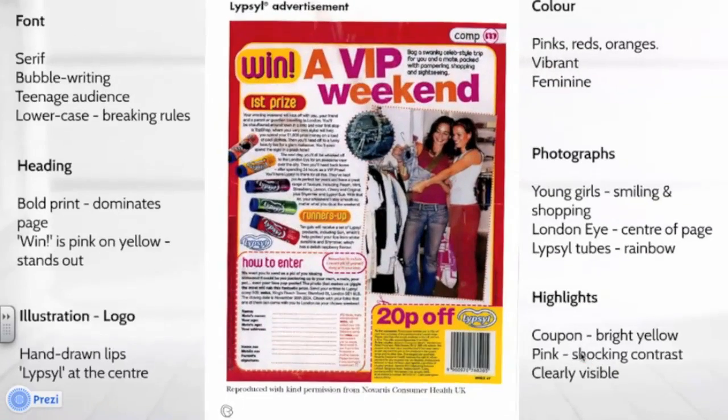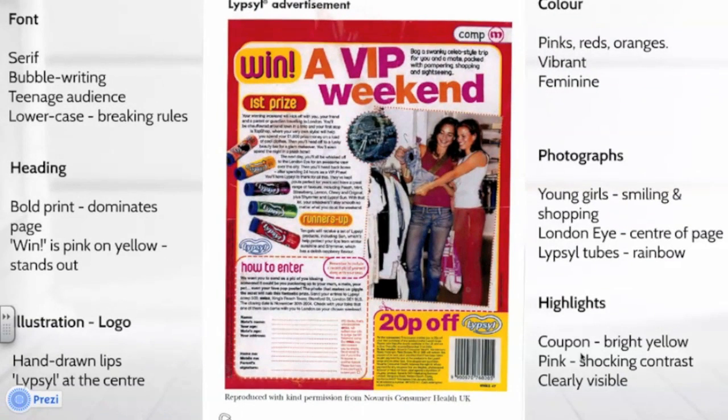Okay, so let's have a look at this first one then. So this Lipsil advert. So we've got really interesting fonts used all the way through. So we've got sans serif fonts. Now that just means fonts like Arial. So you haven't got any whirly swirly bits on your font. It's very clear and easy to understand. We've got bubble writing, and also if you look, you've got lots of lowercase used. Okay, and then you've got capitalisation in the @VIP.